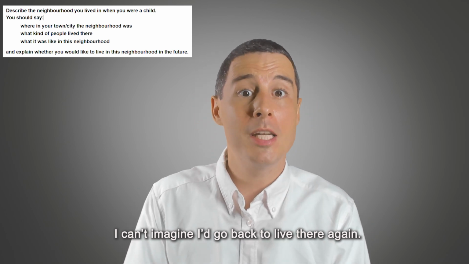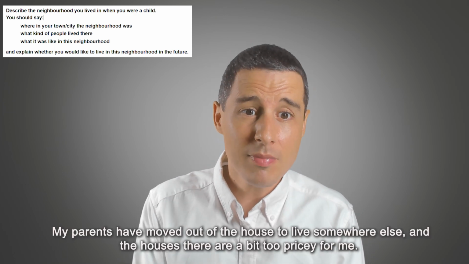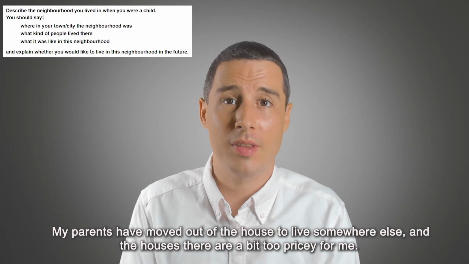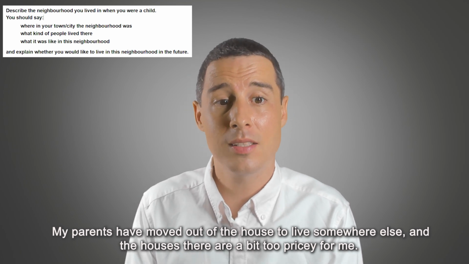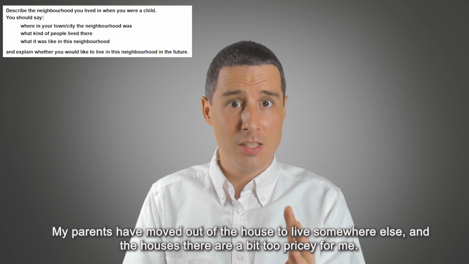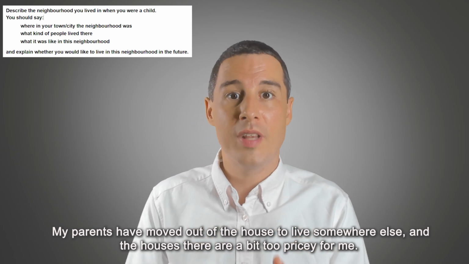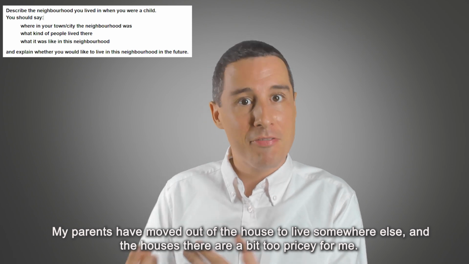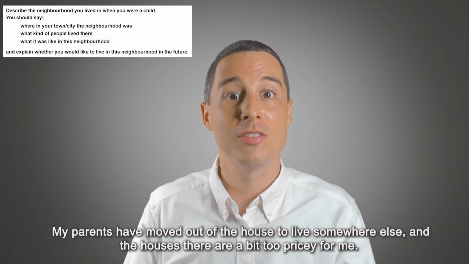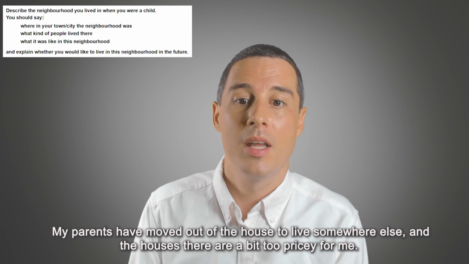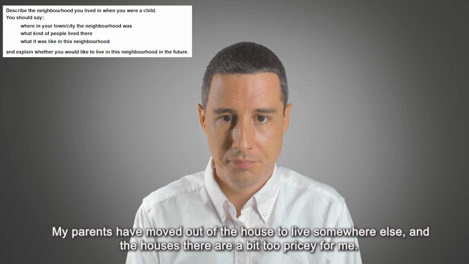And then we just explain a bit more detail after that in the next sentence. My parents have moved out of the house to live somewhere else. So there, the phrase that we did make a note of in our plan, to move out. And they've moved out of, which of course means they've left that house. They don't live there anymore. They've sold that house and gone to live somewhere else.